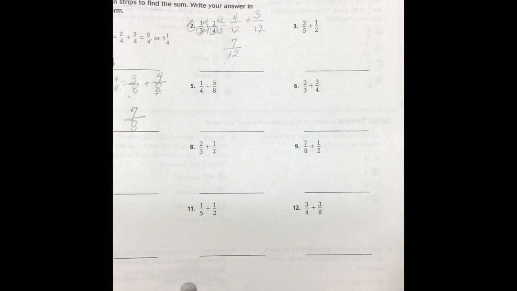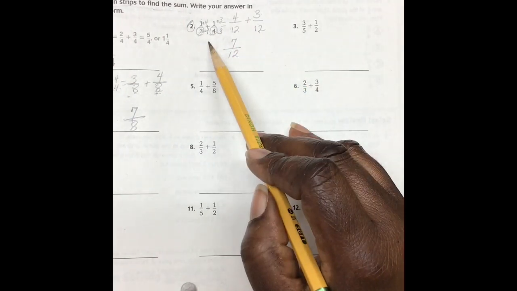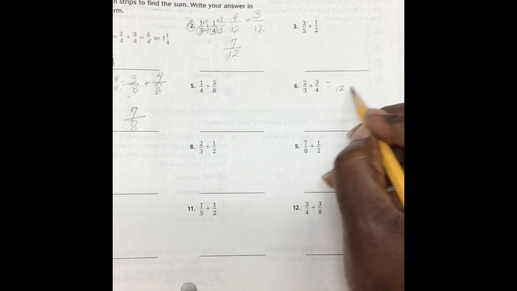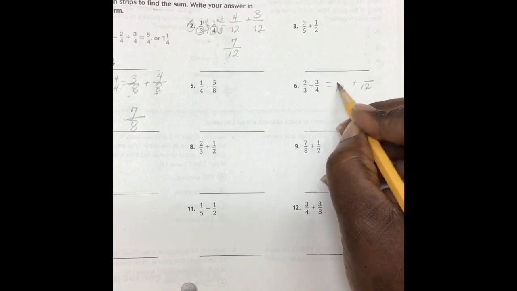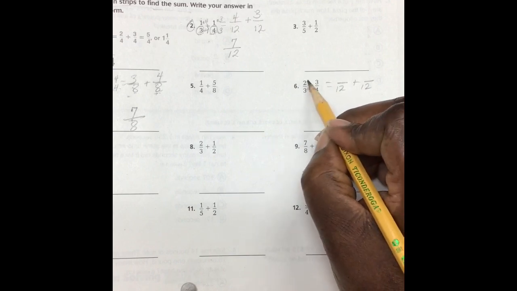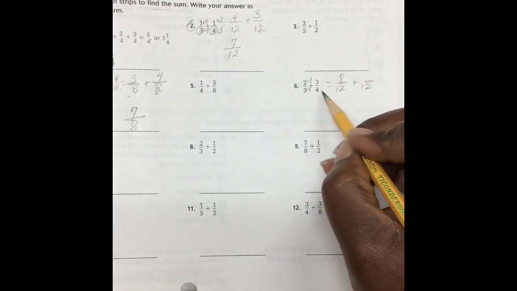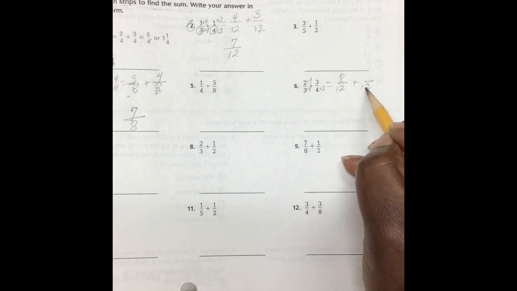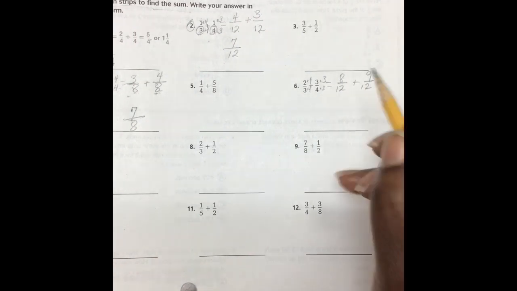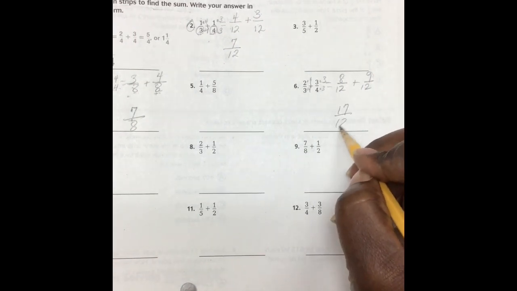Let's look at number 6. Number 6 is the same as number 2. We know that 12 is what they have in common. So we have 12 here, we have 12 here, and therefore 3 times 4 is 12, so 2 times 4 is 8. Here, 4 times 3 is 12, so 3 times 3 gives us a 9. So that 8 plus 9 is 17/12.